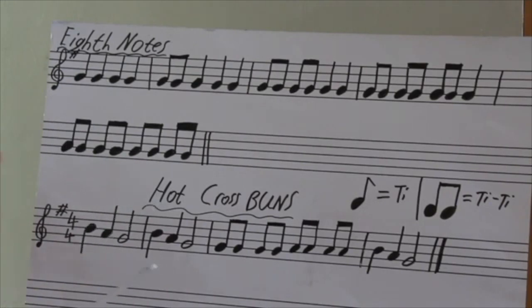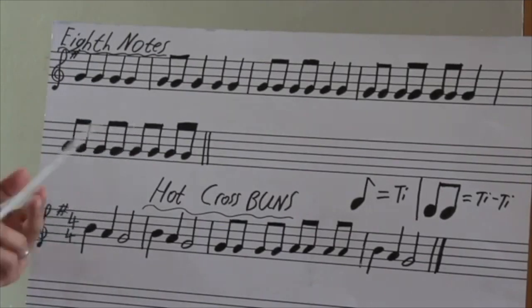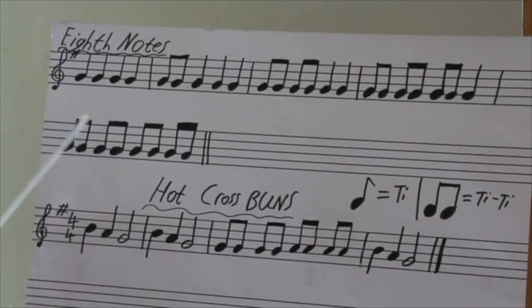I want you to notice how we have two eighth notes in every beat, okay? So whenever I click my fingers, which is the beat, we're having two eighth notes like this. We're not going ti, ti, ti, ti with every beat, because that would be wrong. We should be saying ta, because ta moves with every beat. But the eighth notes move twice in every beat. Say it with me.